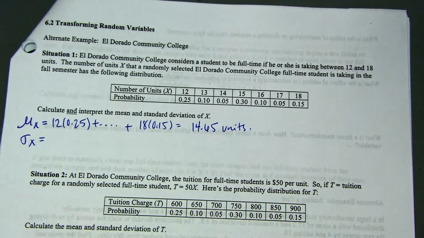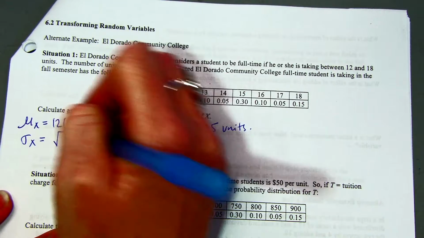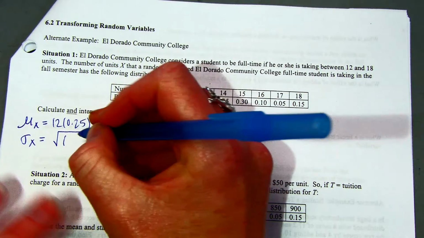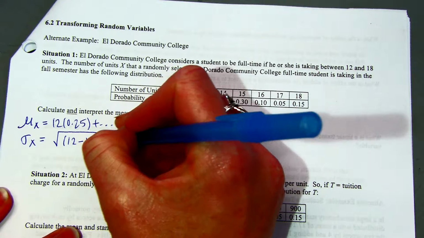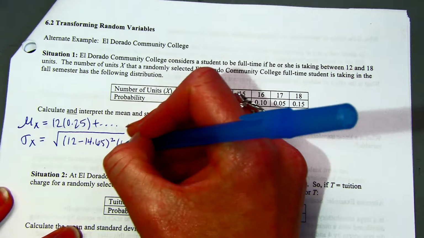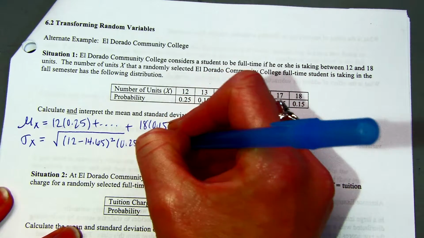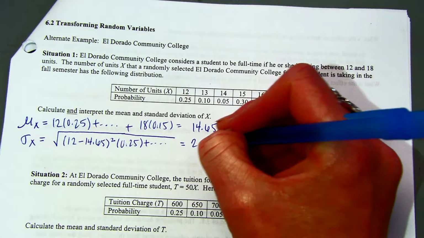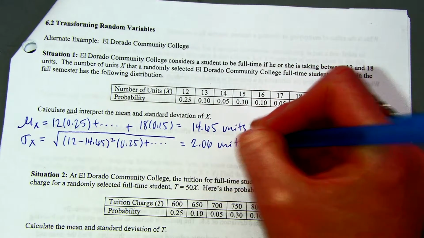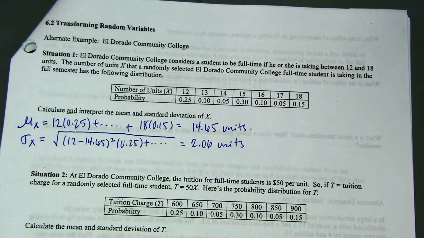So remember that this is going to be the square root. And if I was going to show the first term, I'd have 12 minus 14.65 quantity squared times 0.25, and then dot, dot, dot. What do you get for the standard deviation here? 2.06 would be correct. Also in units.